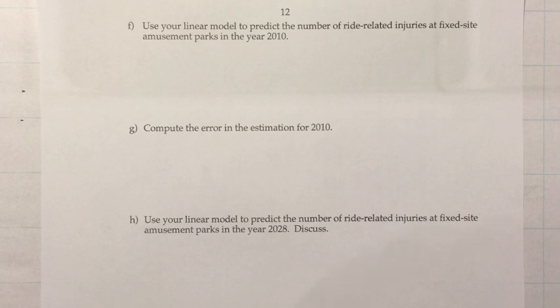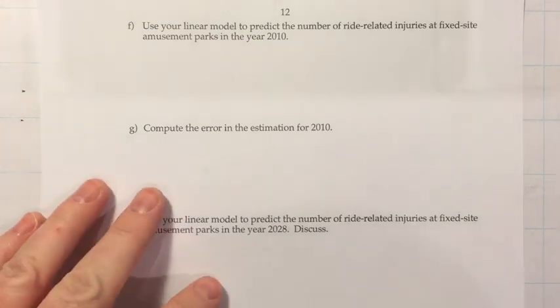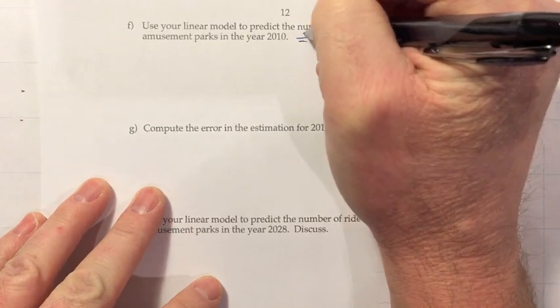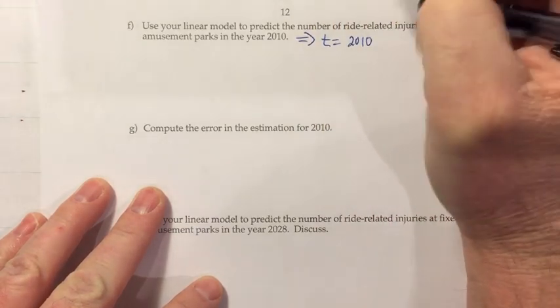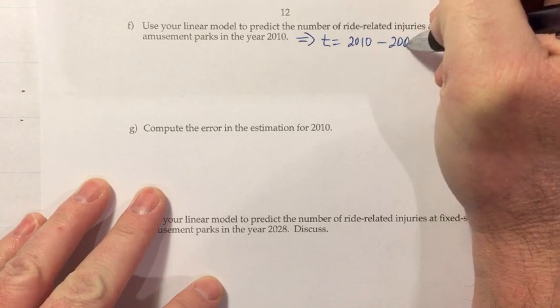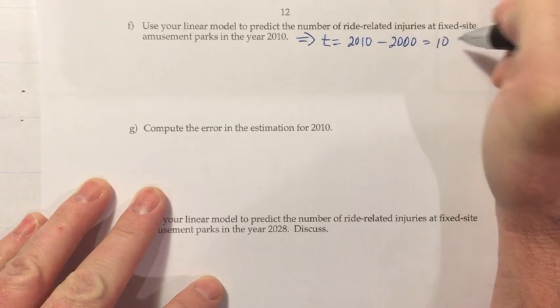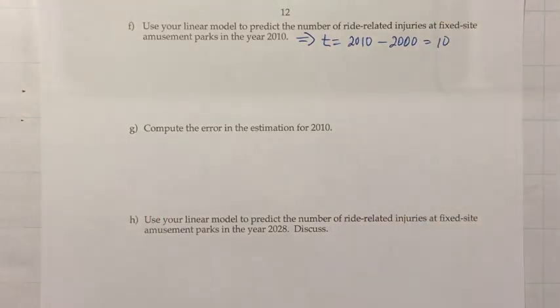All right, we have a follow-up question here. Use your linear model to predict the number of ride-related injuries at fixed-site amusement parks in the year 2010. First thing we need to do is think about what is the value of t. So take 2010, the year they're asking about, subtract the starting year, which was 2000, and you get t equals 10. And then we can make the prediction by bringing the graph back in.